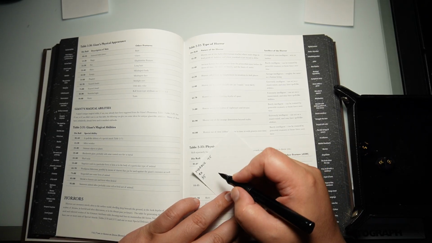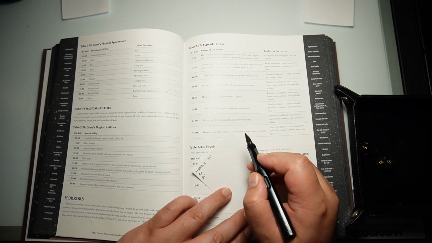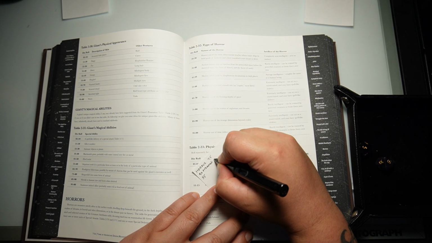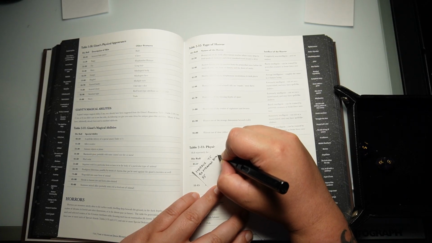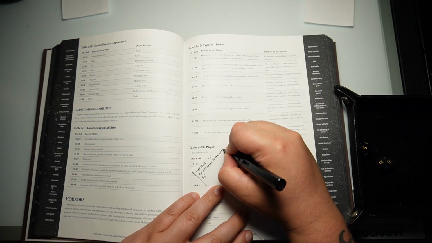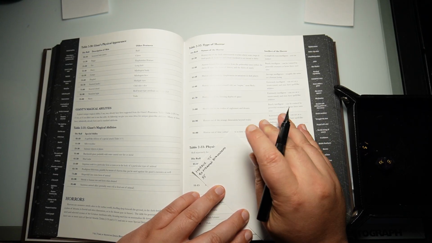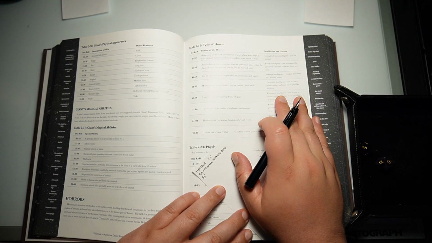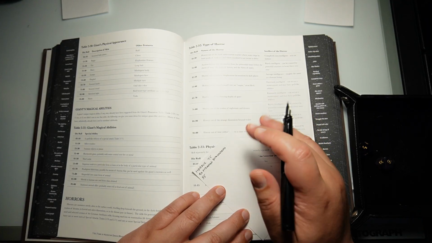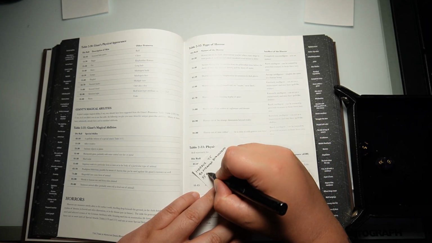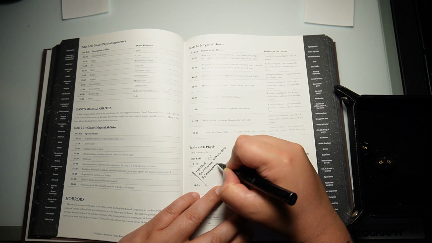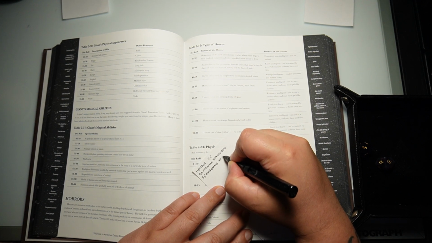So 90 is a horror out of the strange dimensions beyond reality. And 55 for intellect is extremely intelligent, can act as a mastermind, and may have spell-like abilities.